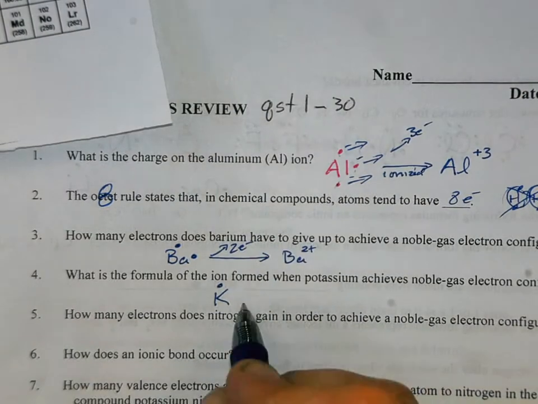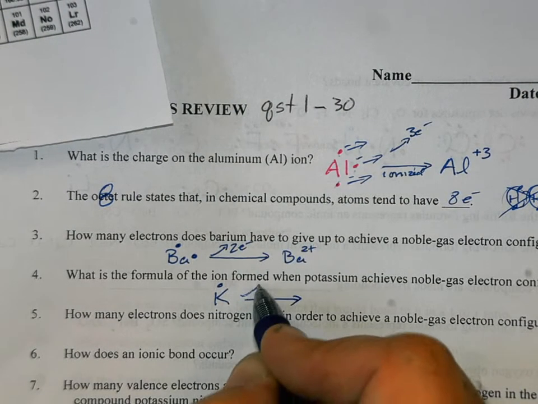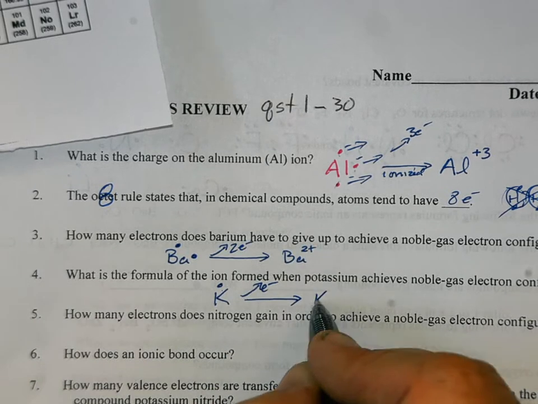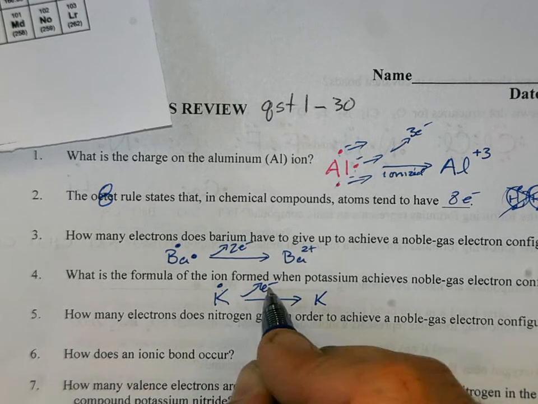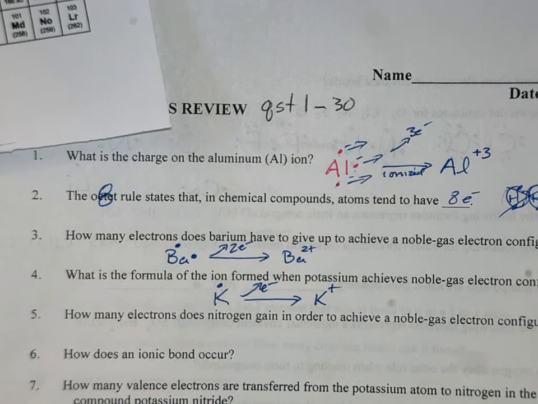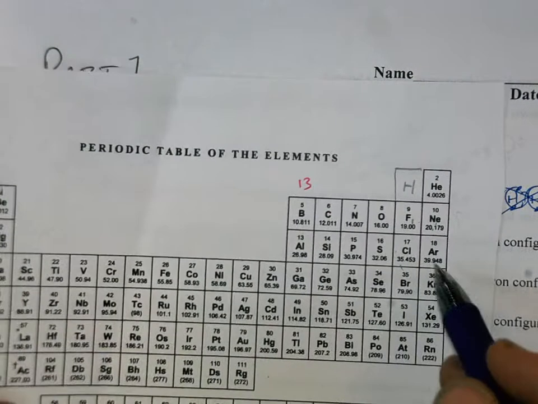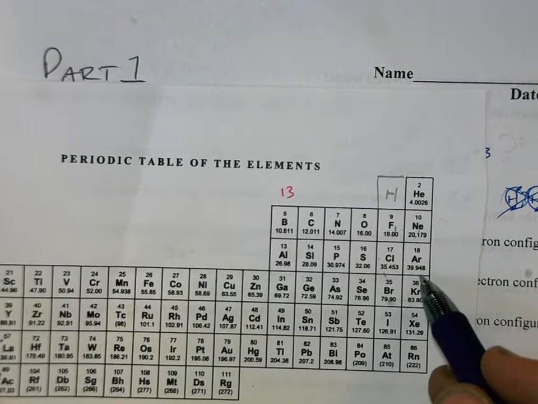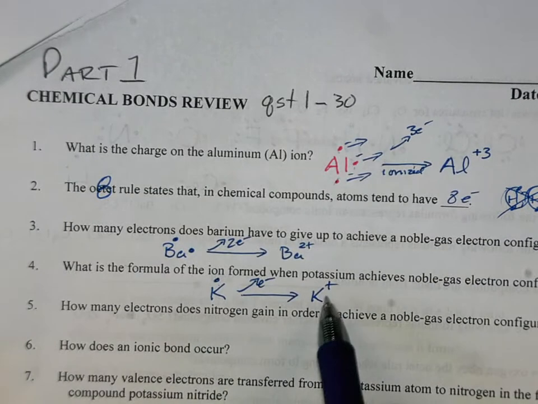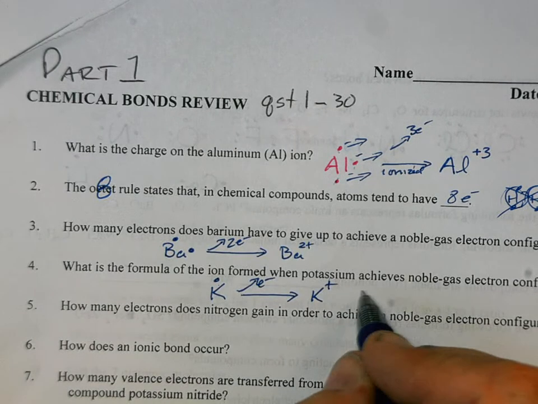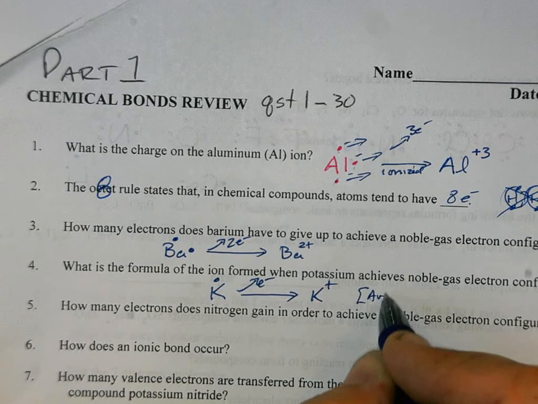Well, it's going to lose that electron, so I'm going to show an electron coming off. It's still the K, but now it's lost a negative charge. So now it only has 18 electrons, and if it has 18 electrons, it thinks it's argon, but it has that positive charge, so it's an ion.